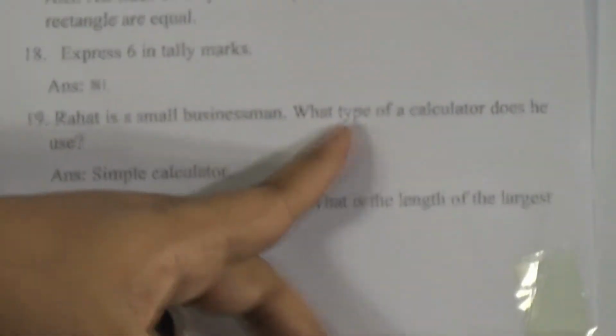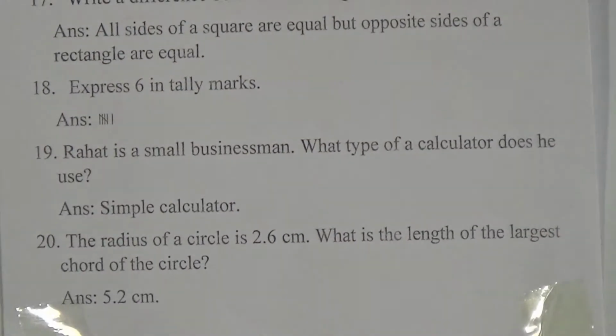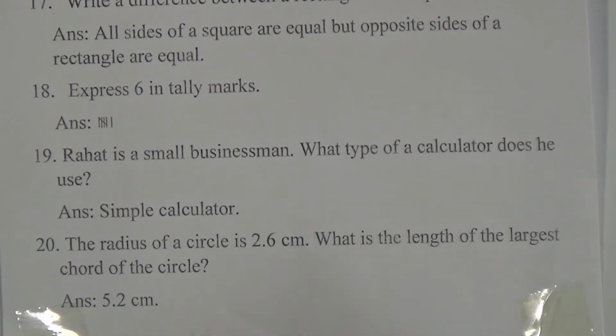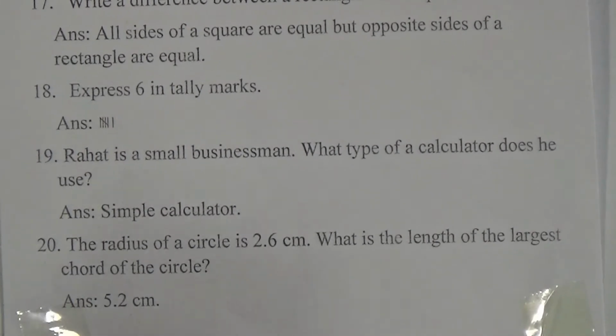Question 19, Rahat is a small businessman. What type of calculator does he use? We know that we have two types of calculator. One is a simple calculator and another is a scientific calculator.